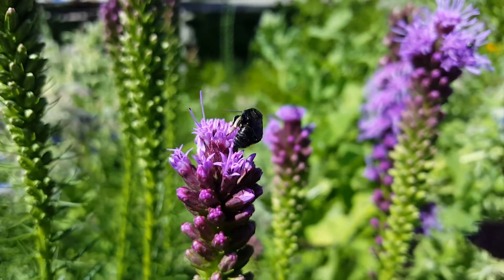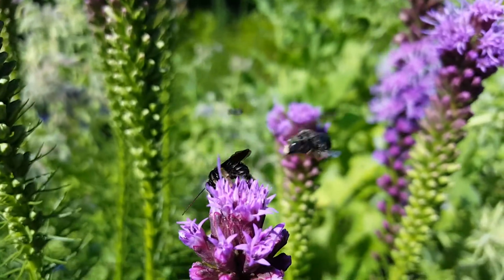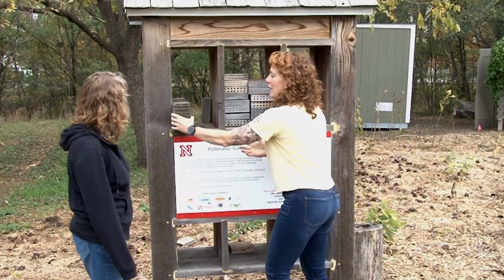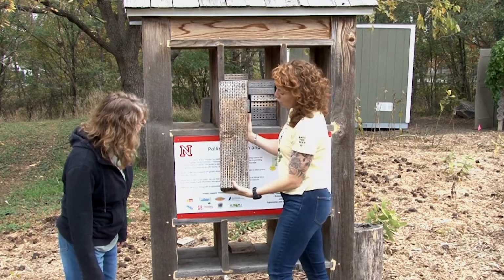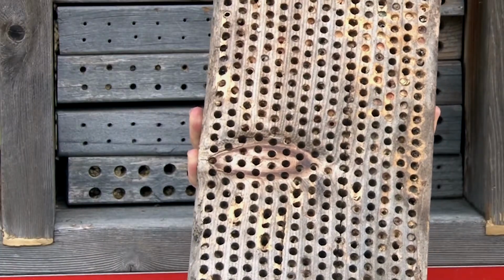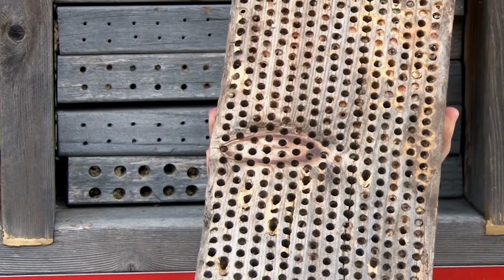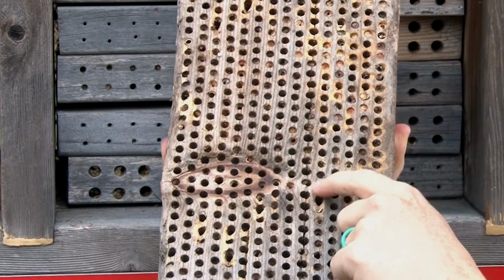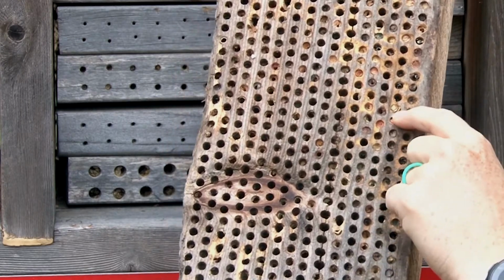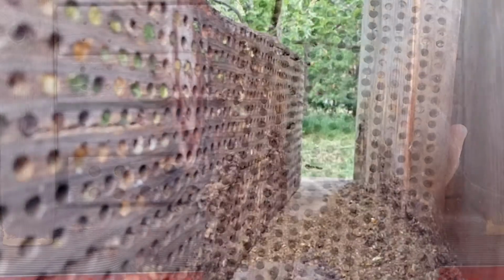And then there's native bees that live in cavities and stems. So here what we've done is created some really cool cavity dwelling homes for bees by drilling holes in wood. And so what they do is they come into these holes, and they're solitary bees. So they just lay their eggs in these little tunnels. They put a little bit of pollen, so food for their babies. And then they cap it off.